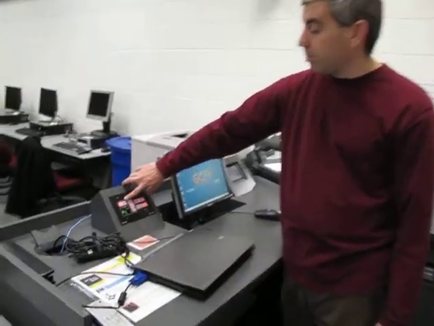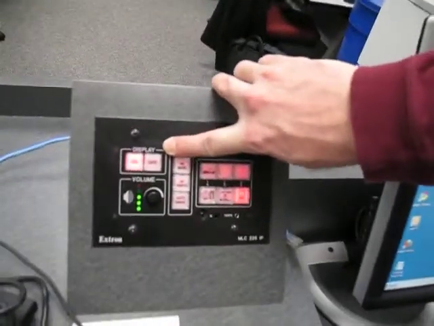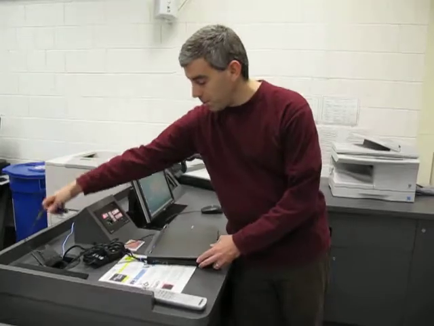When I'm all done with whatever it is I'm doing, I go back to the little display area on the controller here, and I'm going to press the off button so that the projector powers down and we save the battery life of the projector here in the room.